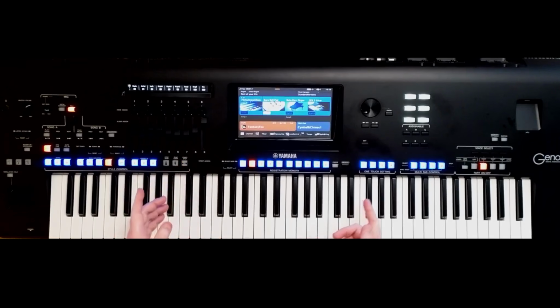Now, one thing that this keyboard kicks ass with is the entertainer styles. There is nothing like it. And the variation of entertainer styles. When I had Tyros 3, there wasn't a vast arrangement of Schlager styles. And then Tyros 5 and certainly with Genos, they've massively improved. And these are great for writing your own Schlager hit.